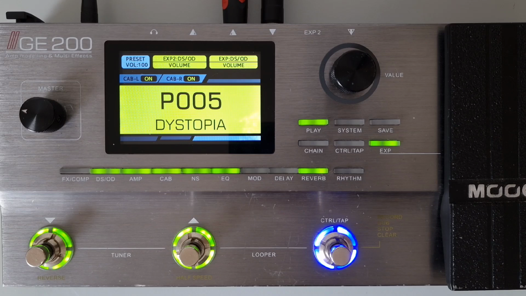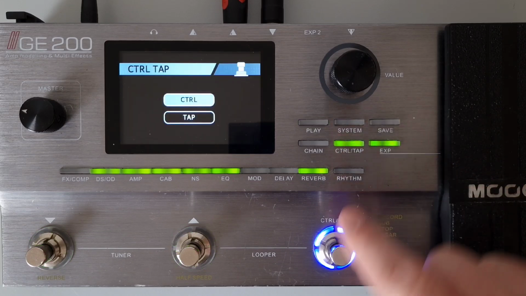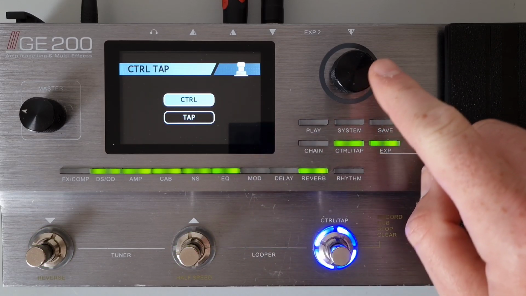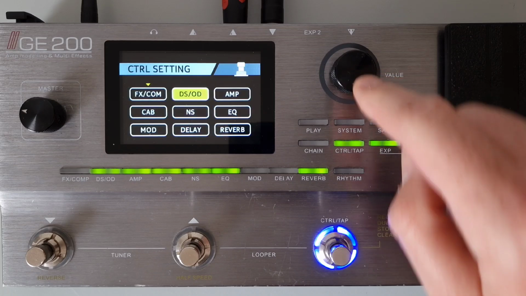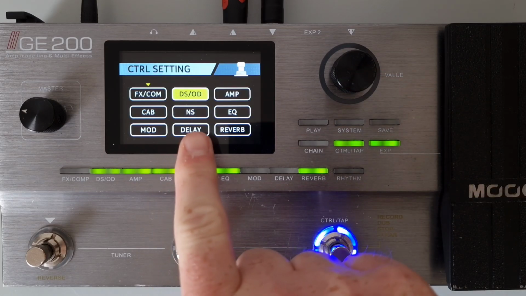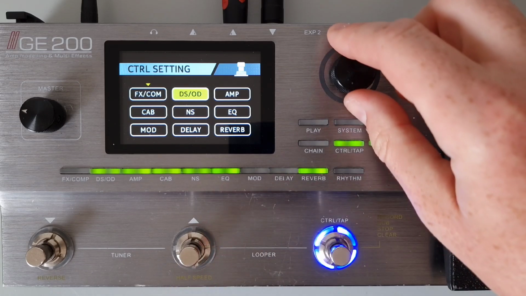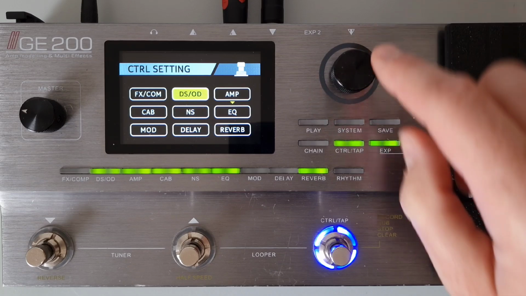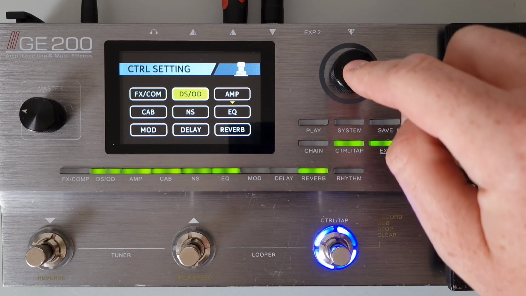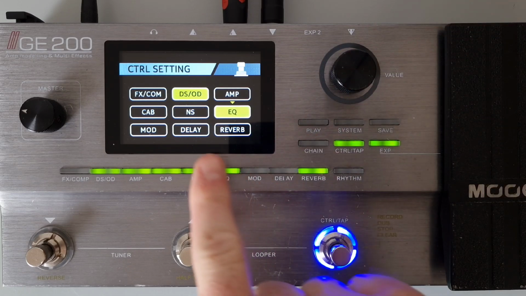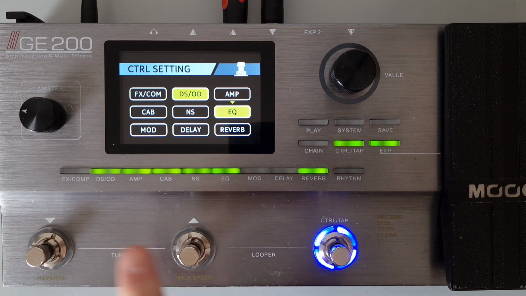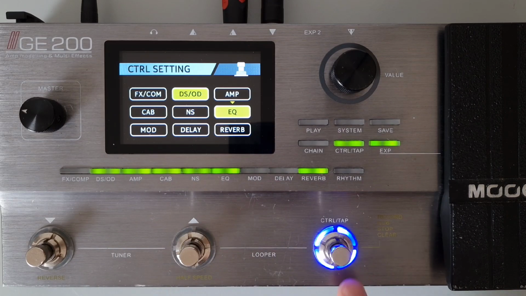How to select the effects blocks controlled by the control foot switch. Press the control tap button to enter the settings for the current patch. And then we're going to press down on control on the value knob. As you can see here, we've got the overdrive effect block currently being controlled by the control tap button. But we're also going to change it so the EQ is affected. So we're going to select EQ, we're going to press down on it. So now the overdrive and the EQ effect block will be affected when you press the control button.